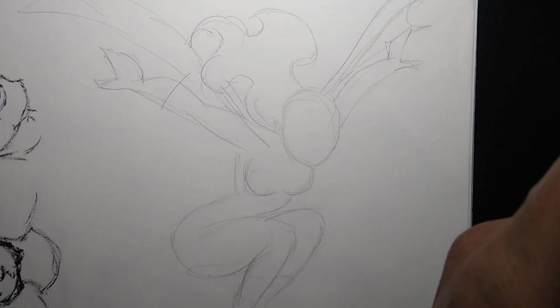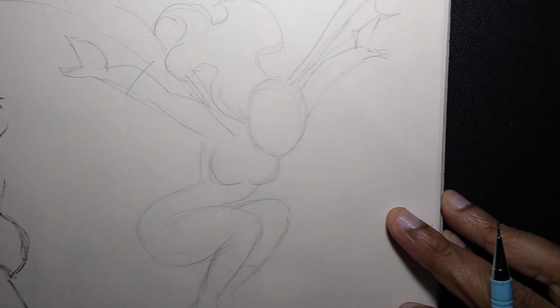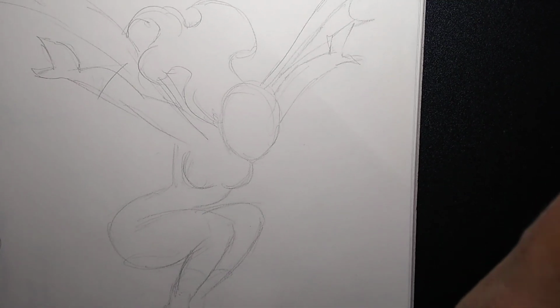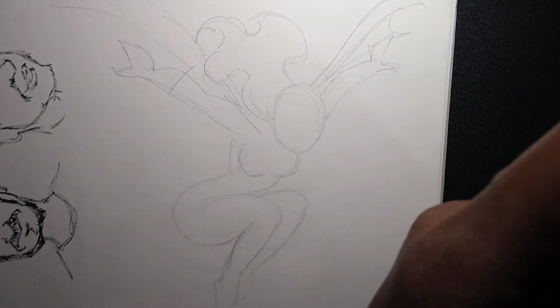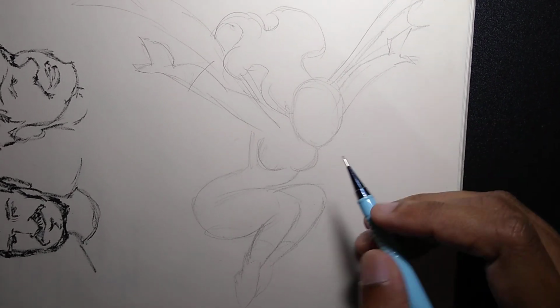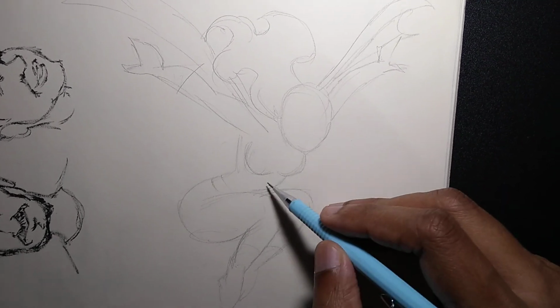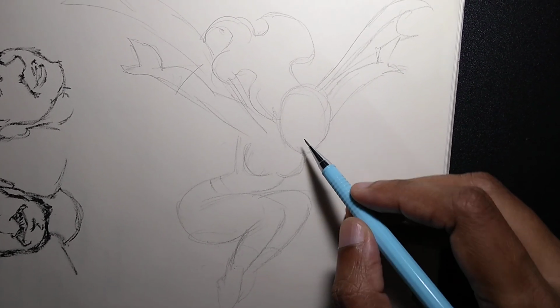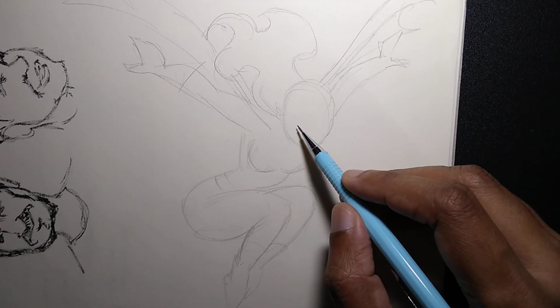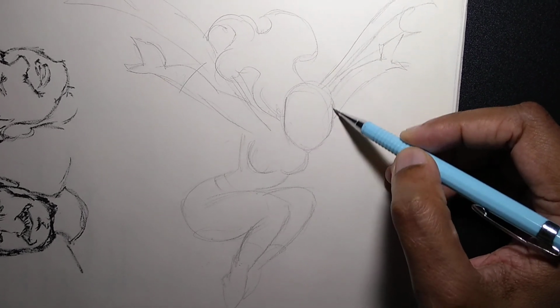Sorry, I cannot show the whole thing. So again, if I start with the face, you see these are straight lines.